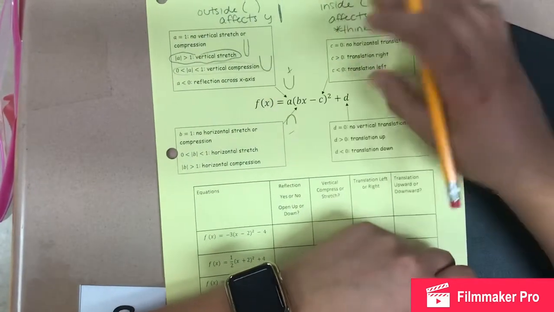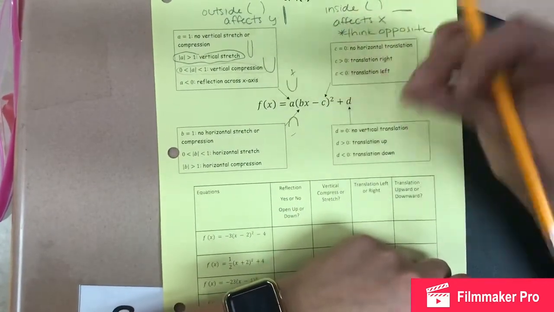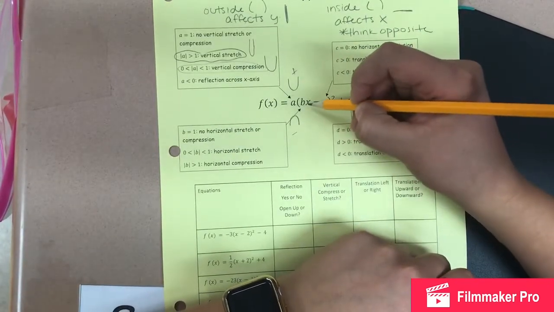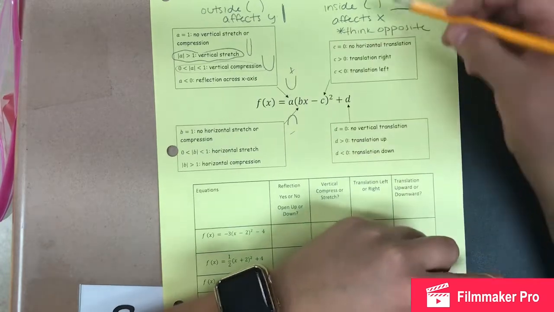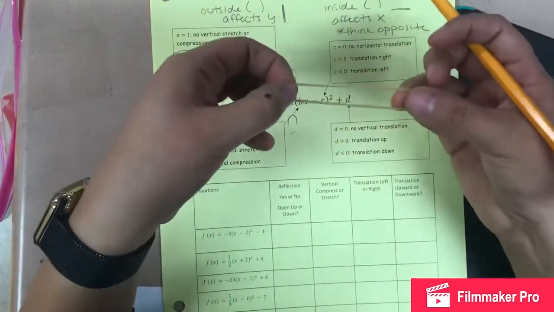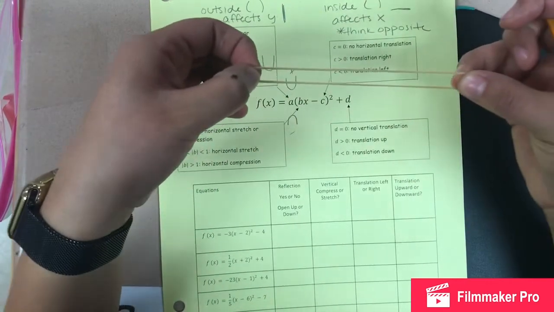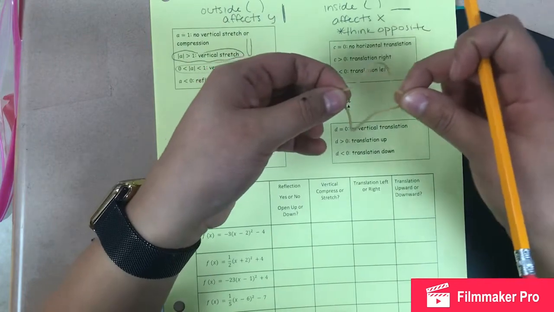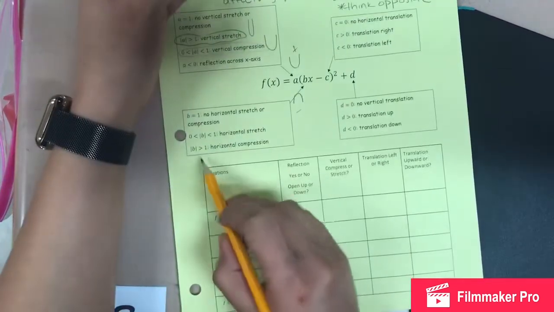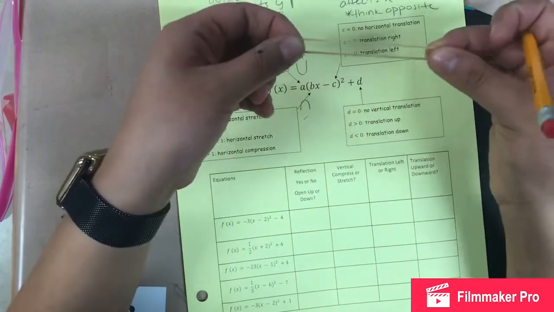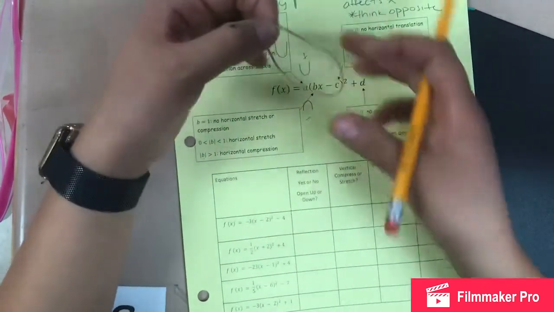Then we look inside the parentheses, all right? Now, anytime I see inside the parentheses, I have to think the opposite, so it's really backwards there. If the value in front of the x is greater than 1, my mind wants to say that it's going to be a horizontal stretch, but it's the opposite. If it's greater than 1, then it's going to be a compress. So here, if the b value is greater than 1, it's going to be a horizontal compress because horizontal is anything with the x.